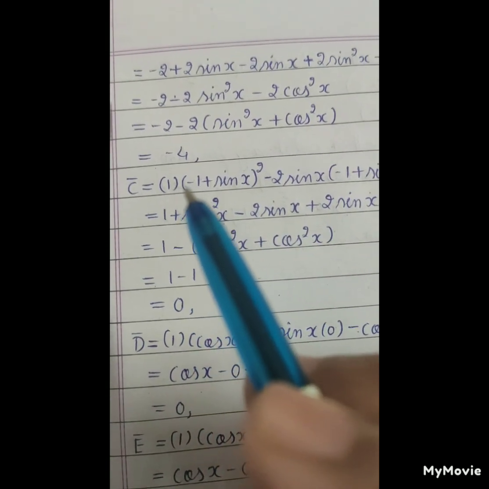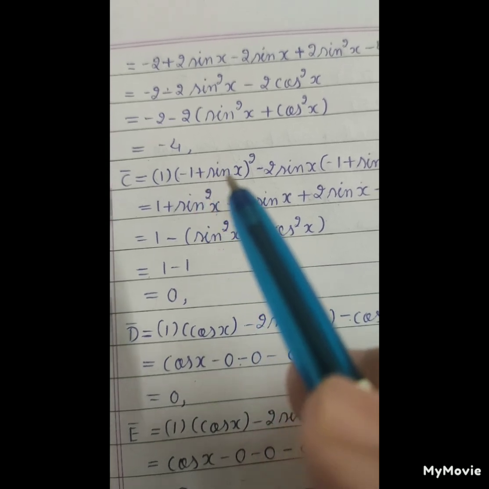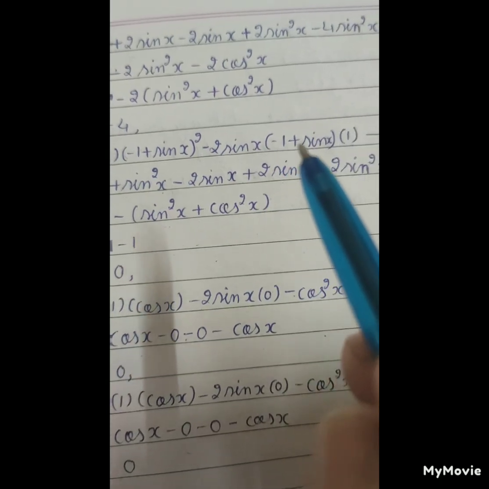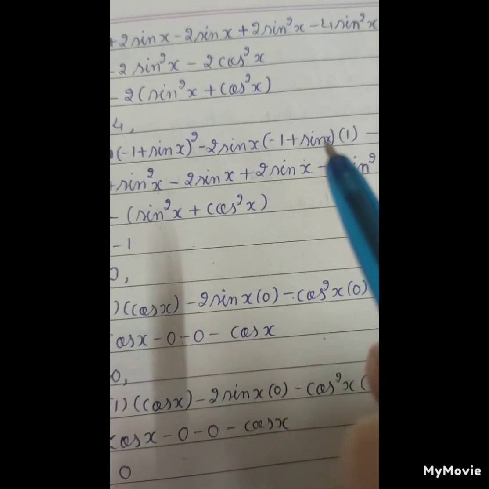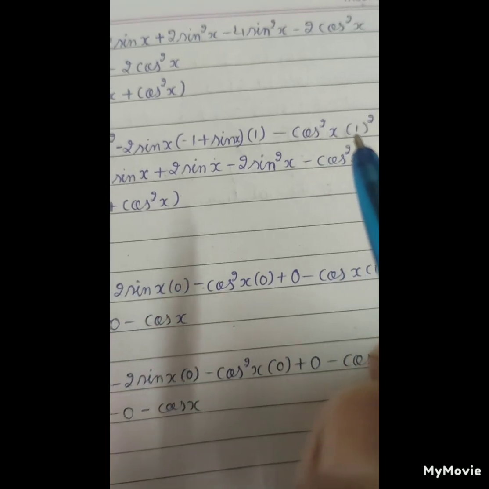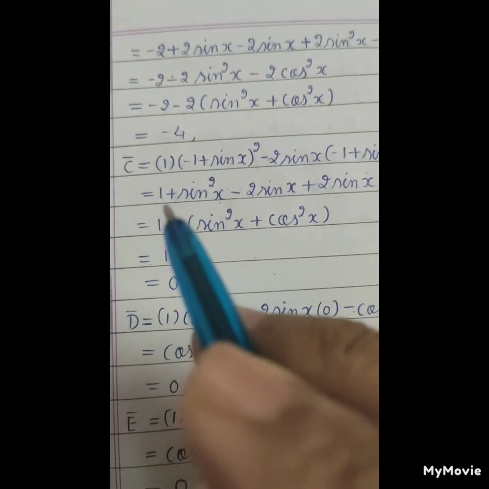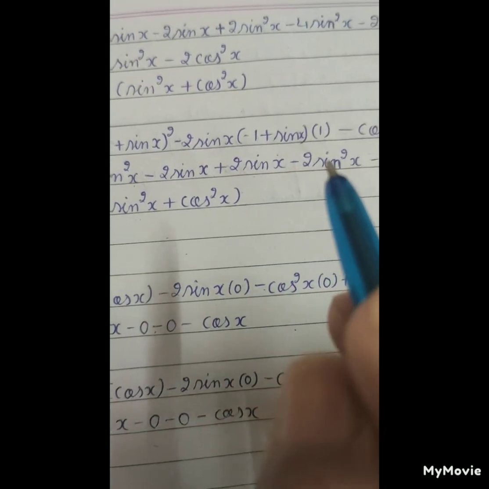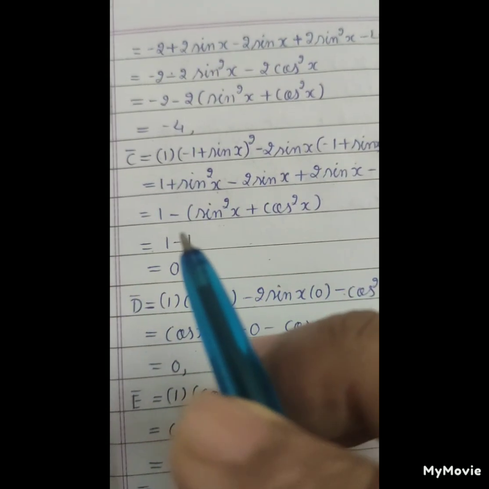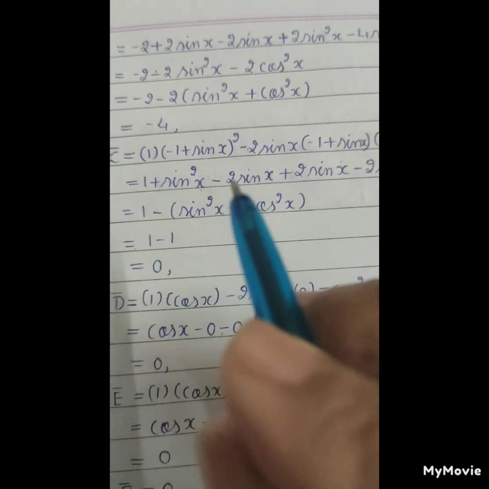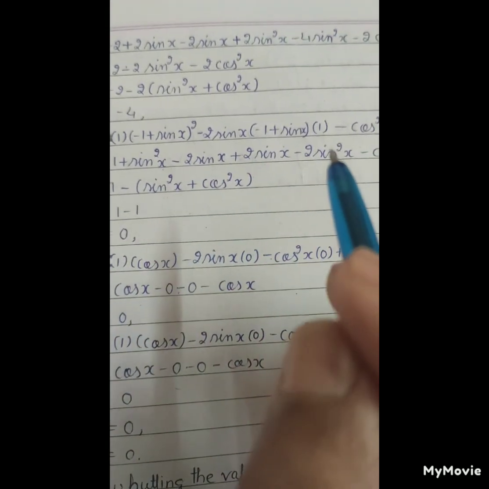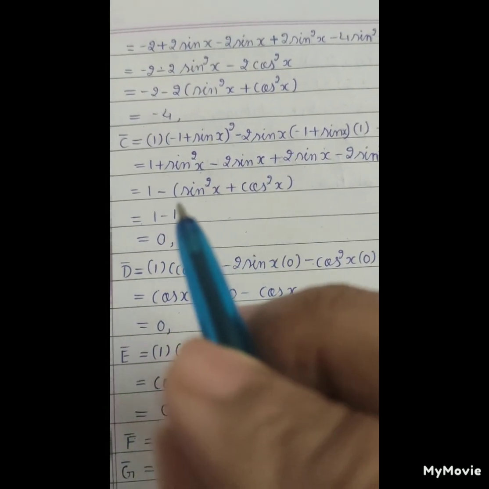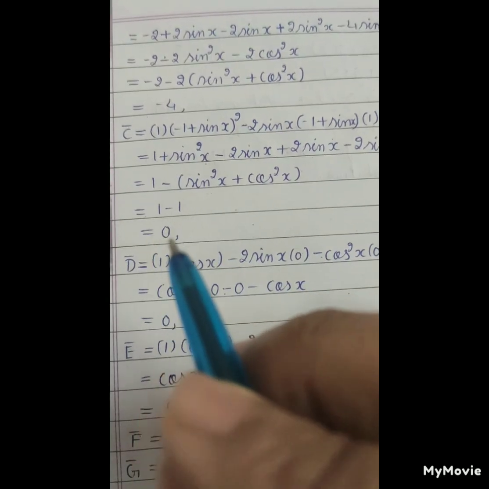Similarly, C bar equals to 1 into (−1 + sin x) whole square − 2 sin x (−1 + sin x) into 1 − cos² x into 1 square, so equals to 1 + sin² x − 2 sin x + 2 sin x − 2 sin² x − cos² x, so equals to, these two terms will cancel out, so we have remained with 1 − sin² x + cos² x equals to 1, so 1 − 1 equals to 0.